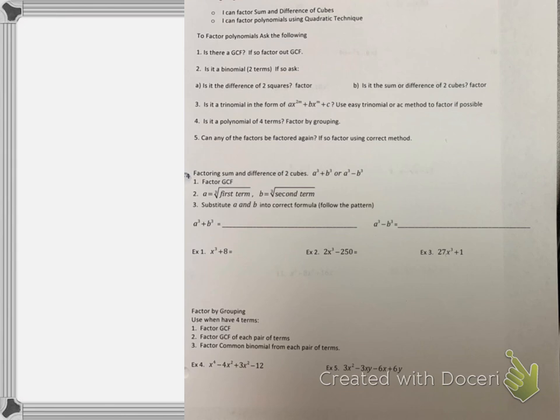That way we use either easy trinomial or AC, depending on whether a is 1 or not. And then if there's 4 terms, of course, we can only factor by grouping. And then once you've factored, this is the thing with polynomials, you've got to go back and look at every one of those factors and see if you can factor it again.